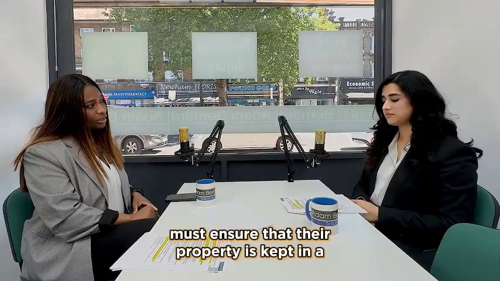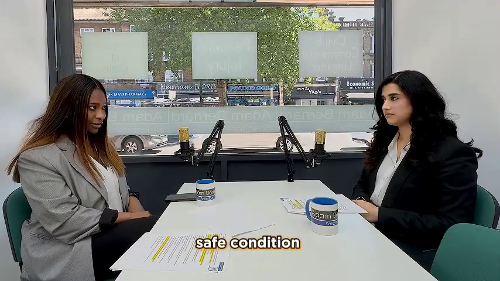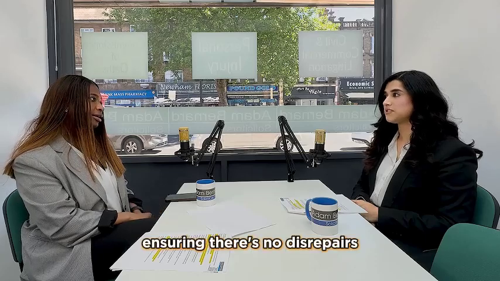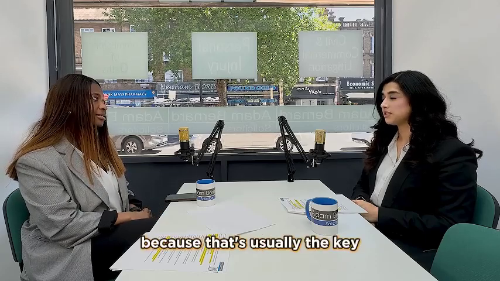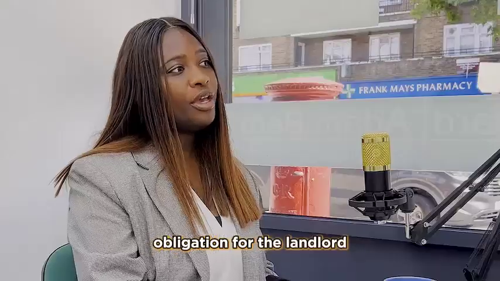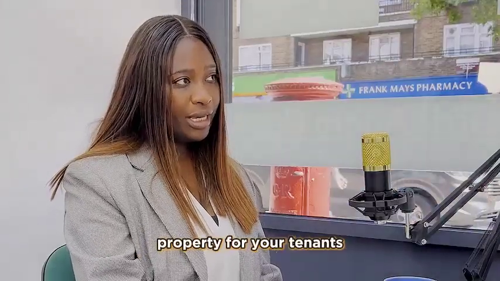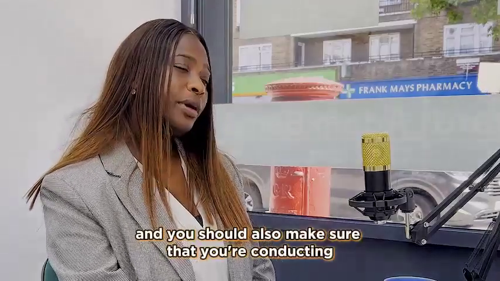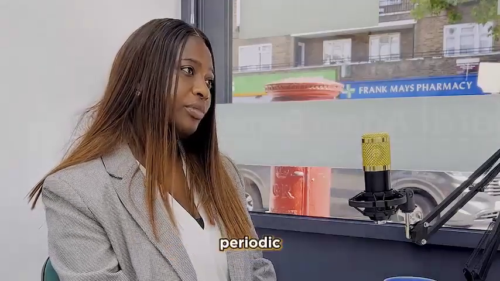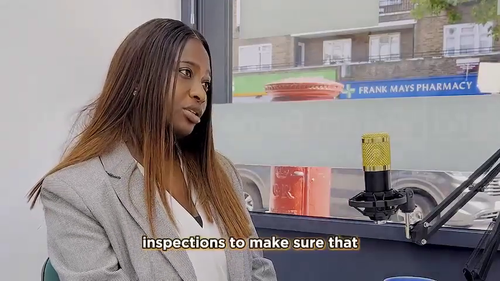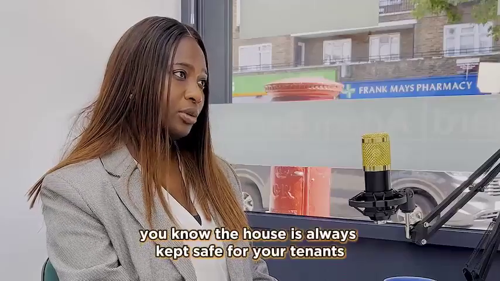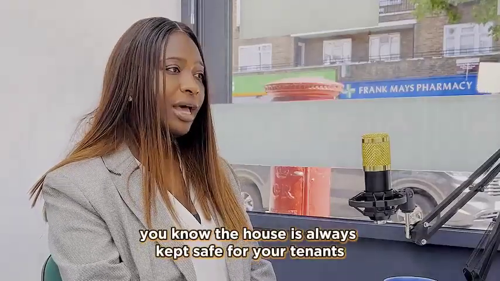Landlords must ensure that the property is kept in a safe condition, ensuring there are no disrepairs, because that's usually the key obligation for a landlord. You have to provide a habitable property for your tenants. You should also make sure that you're conducting periodic inspections so the property is always kept safe for your tenant.